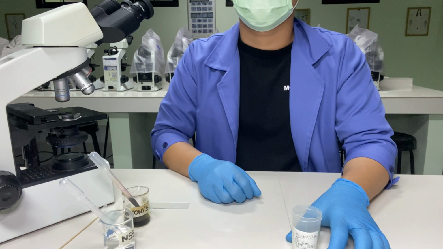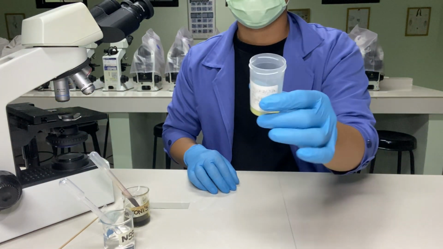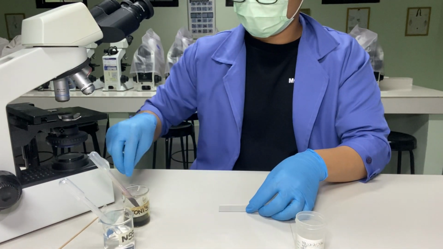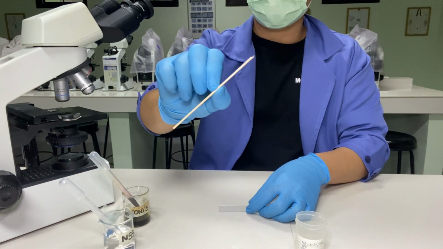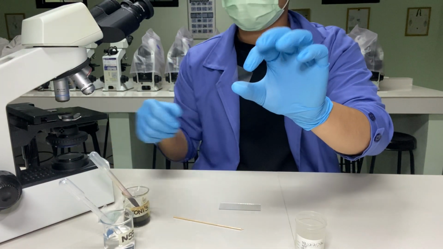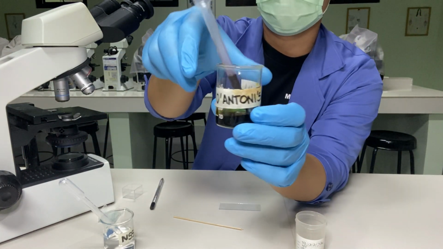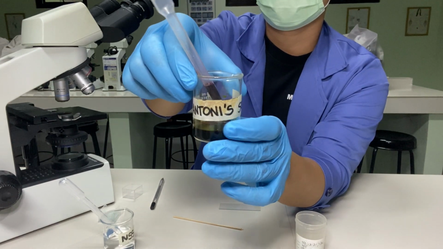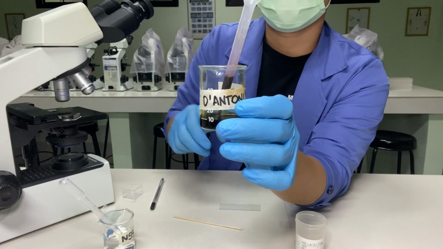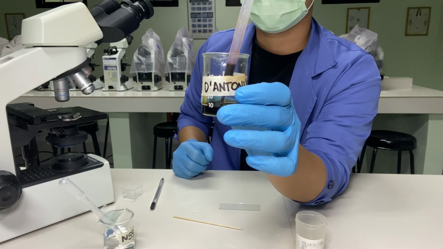The materials and reagents are the following: microscope, stool samples, clean glass slides, applicator sticks, cover slip, marking pens, and the D'Antoni's reagent. The composition of D'Antoni's reagent is the following: potassium iodide 1.0 gram, iodine crystals 1.5 gram, distilled water 100 ml.